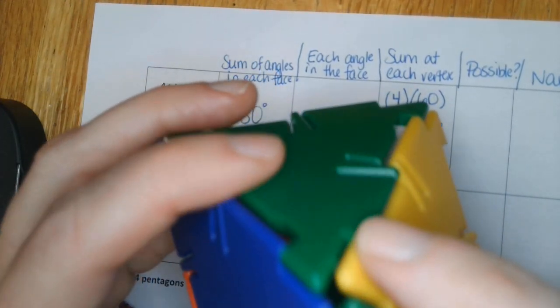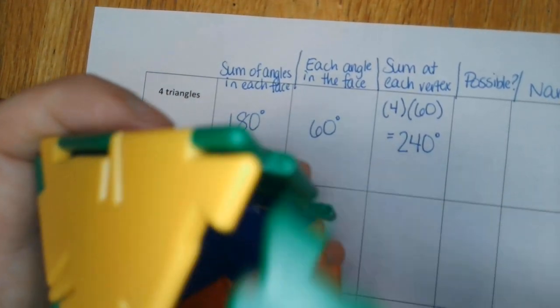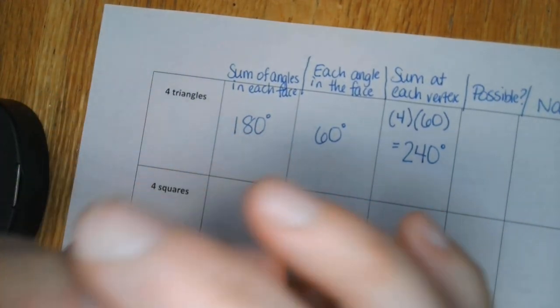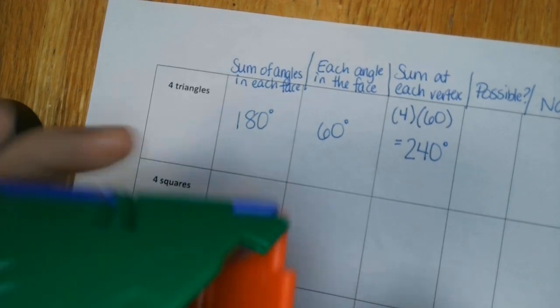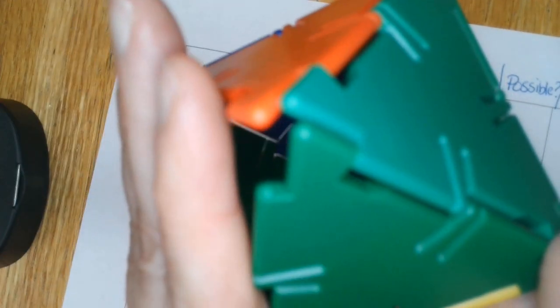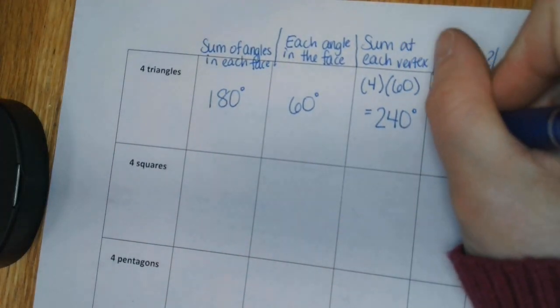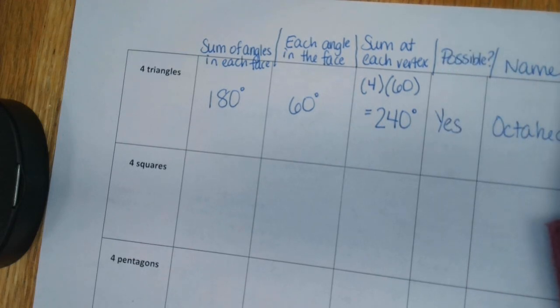Because it's 240 degrees, that leaves a little space where I can fold it, and then that is going to be this shape. And I had taken this guy out, so let me put him back, and then it looks like we're missing one other still, which I will put in a minute, but this is going to be with this here. This is going to be our octahedron. So yes, it's possible. It is called an octahedron.